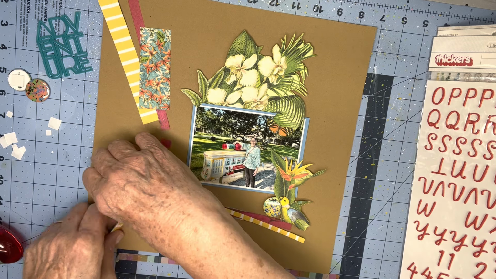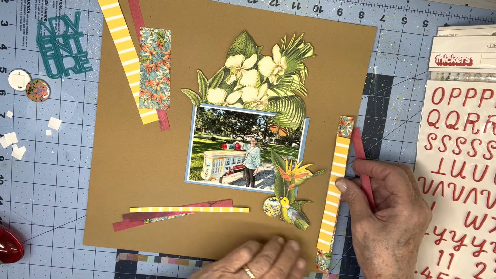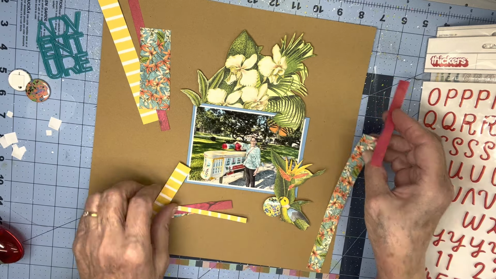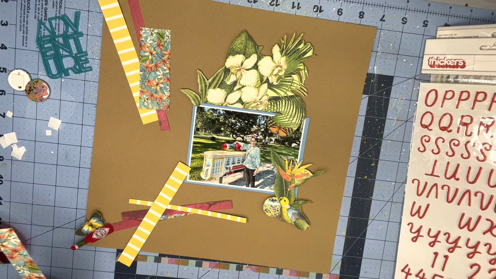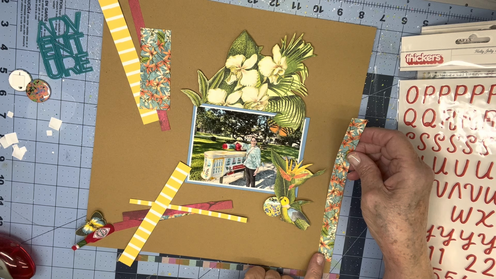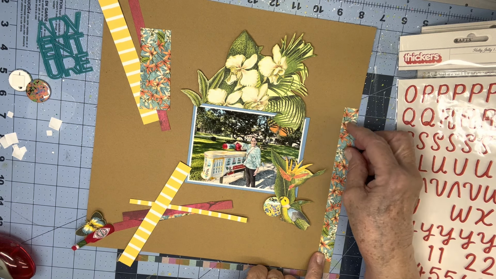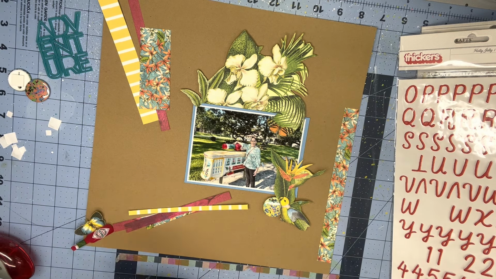And what I'll do now is kind of place these strips over here and see what we do next. And I haven't distressed them, nor put any foam behind them.